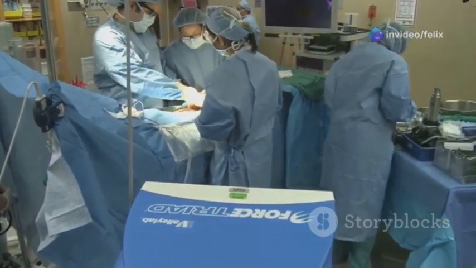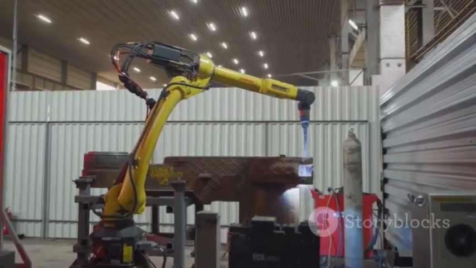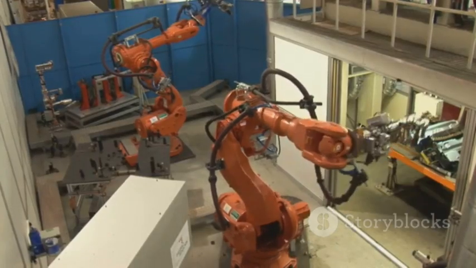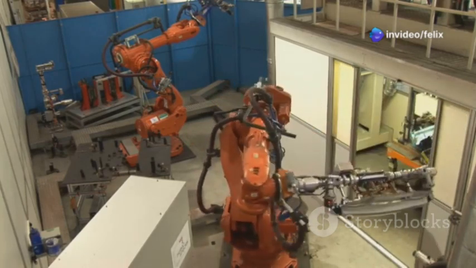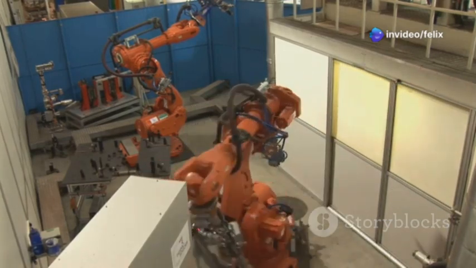Robots need a power source. They can be electric, hydraulic, or pneumatic. Electric robots are common for their efficiency and control, hydraulic ones are used for heavy-duty tasks, and pneumatic robots are quick and good for lightweight tasks.